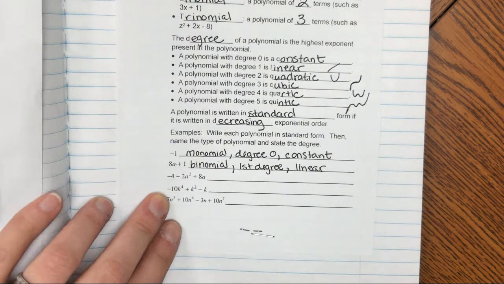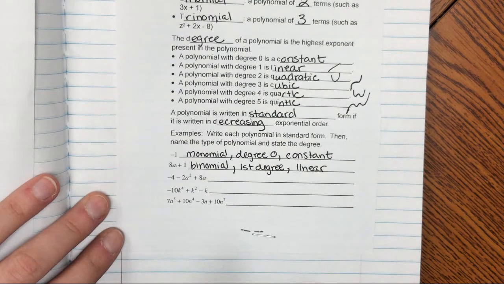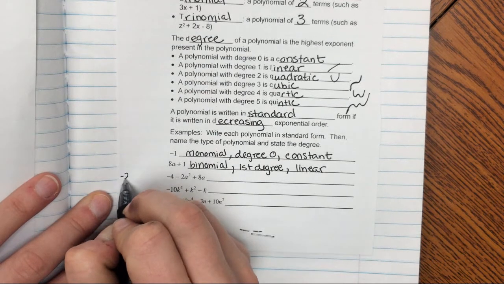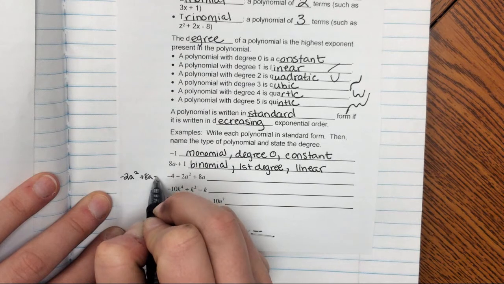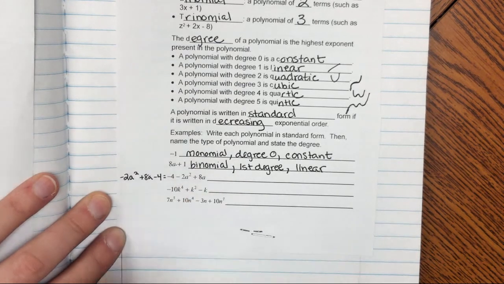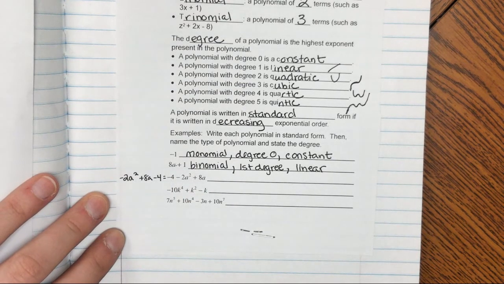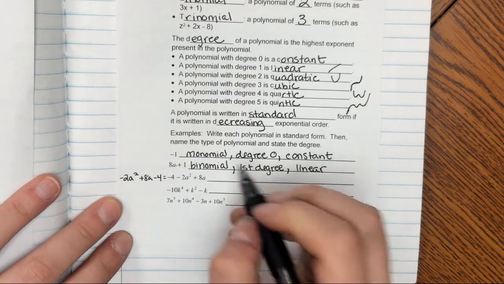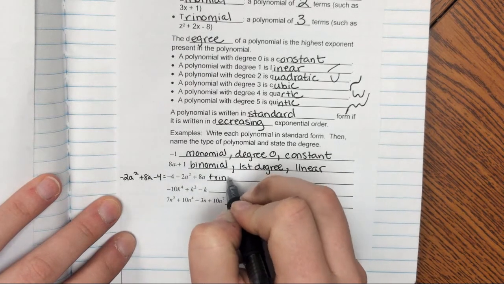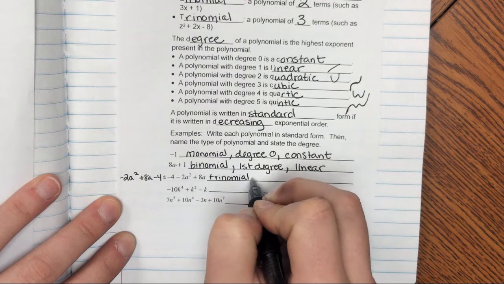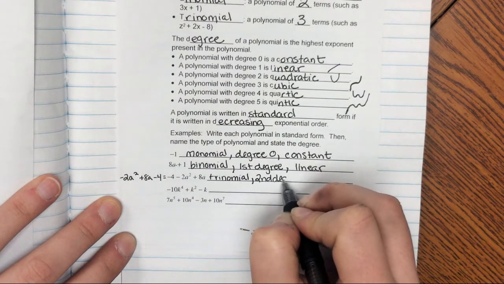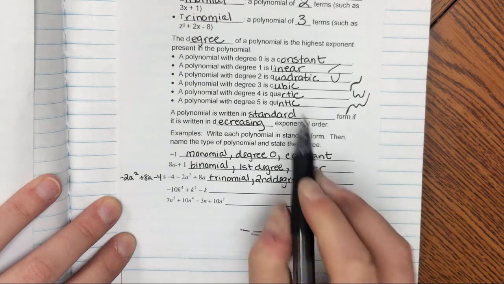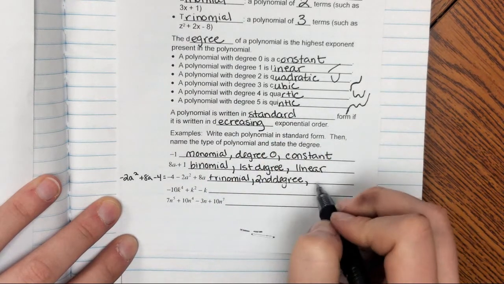Number 2, I need to write in standard form, so I'm going to start with the highest exponent. So I'm going to have -2a squared plus 8a minus 4. It's my standard form. This is a trinomial. There are three terms. Highest exponent is 2, so this is a second degree. And if it's second degree, that means it's a quadratic.